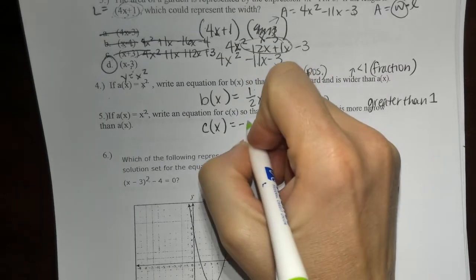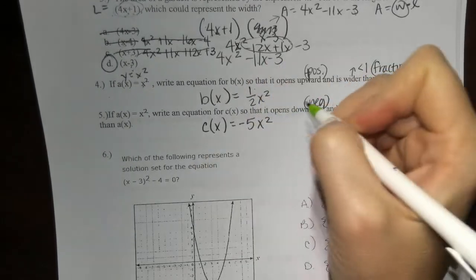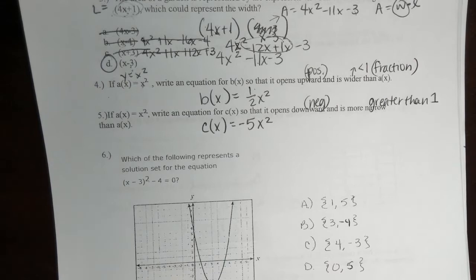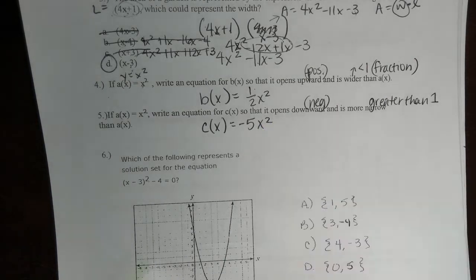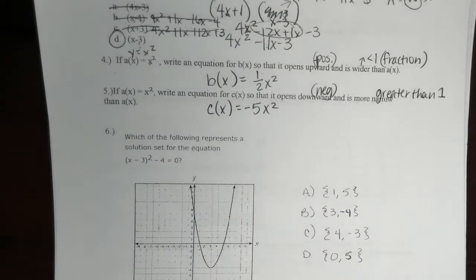So negative 5x squared. I mean, you could use any whole number as long as it's negative and greater than 1. Okay? Number 6, which of the following represents a solution set for the equation x minus 3 squared minus 4 equals 0?